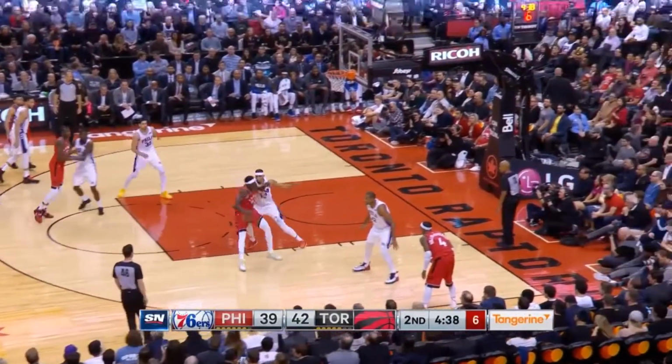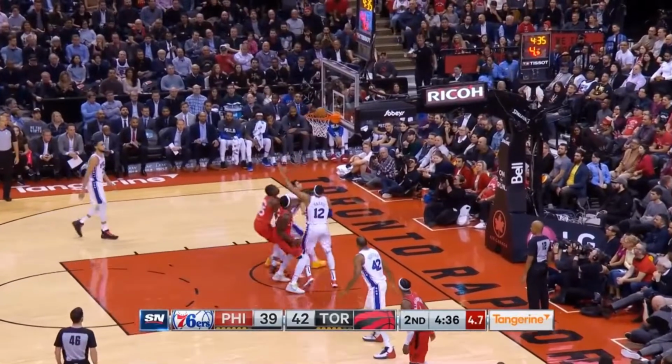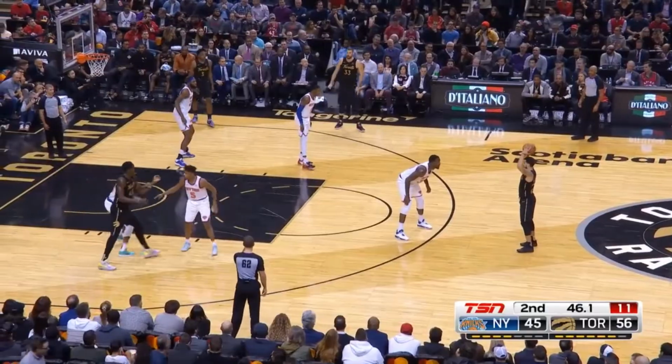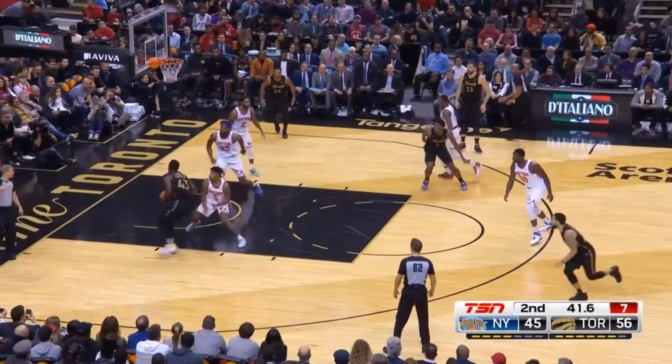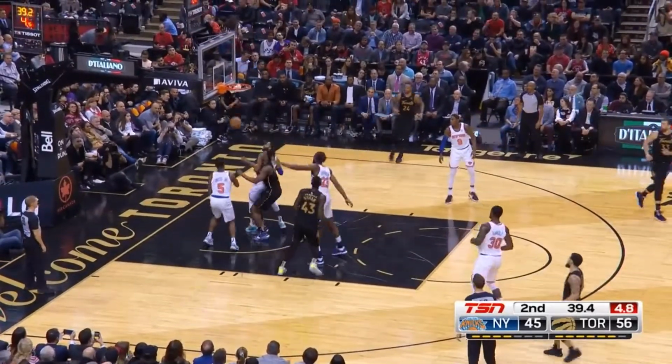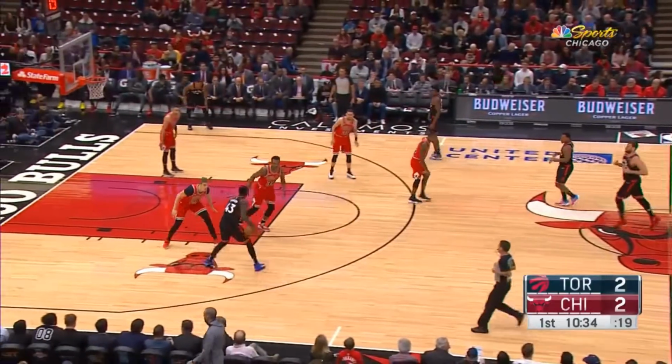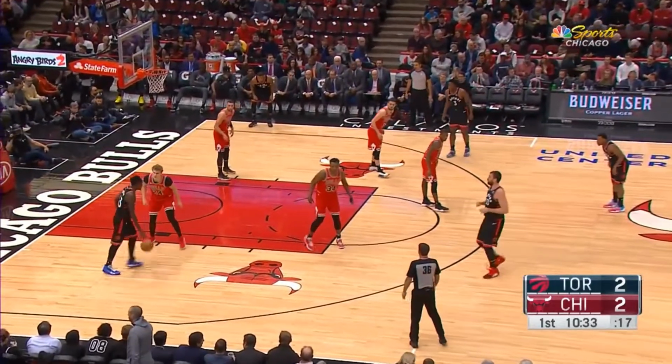And then here he's going to have the little left foot pivot off the pump fake, where he'll pump fake, use his left foot as a pivot foot. You'll see it here against Dennis Smith Jr. He's going to use his left pivot foot after the pump fake to create that space and then go right over the top. Very effective counter there as he protects the ball well as well.